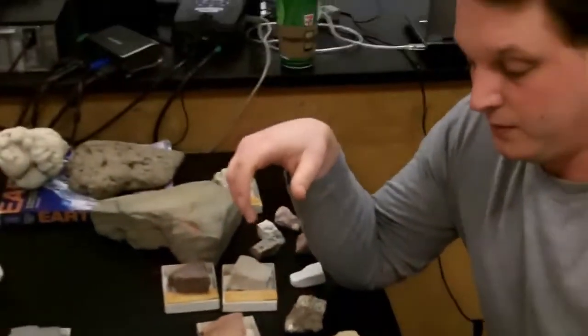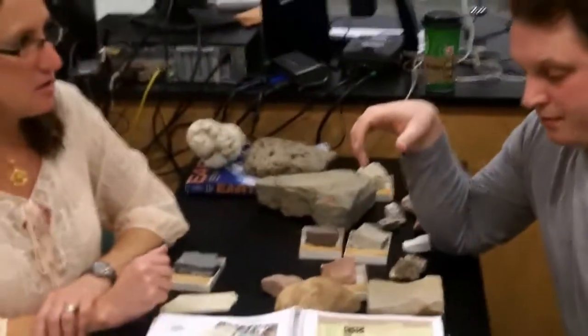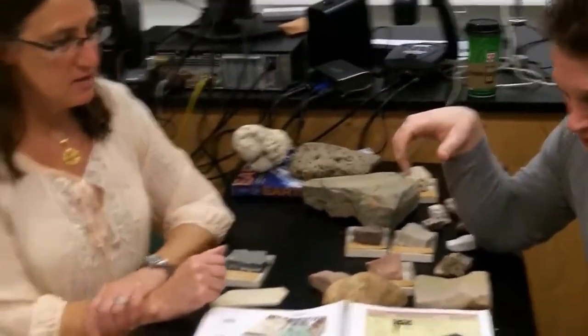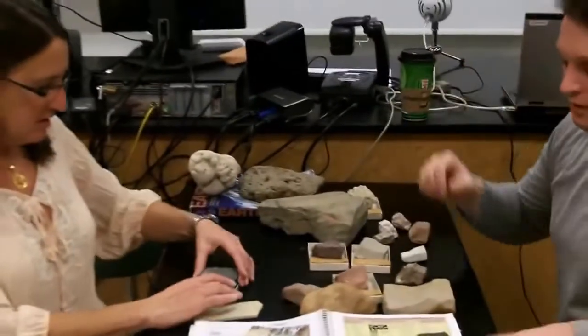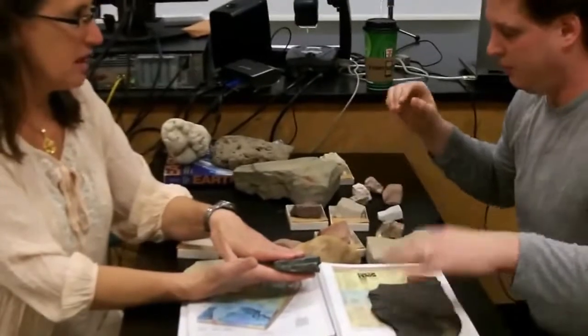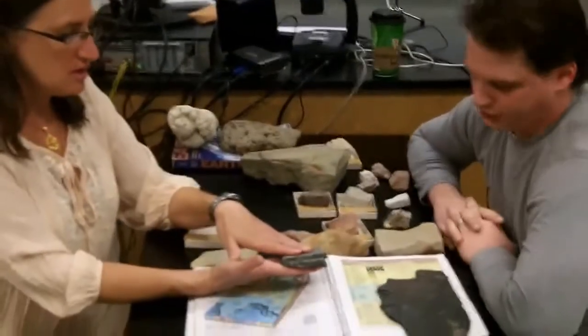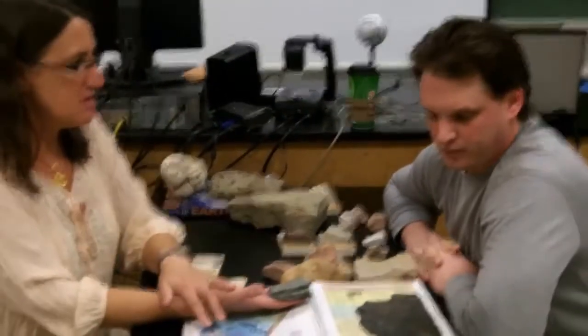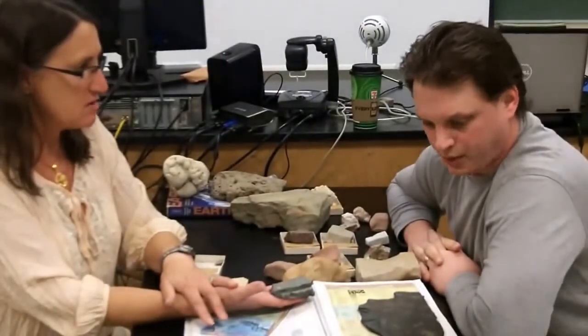Hey, Mr. Z, is shale always that black color? No. Shale can actually be other colors. You can have a gray shale, you can have a rusty red color shale. How about siltstone? Is it always that color? No. Can it have different colors as well? Of course it can.